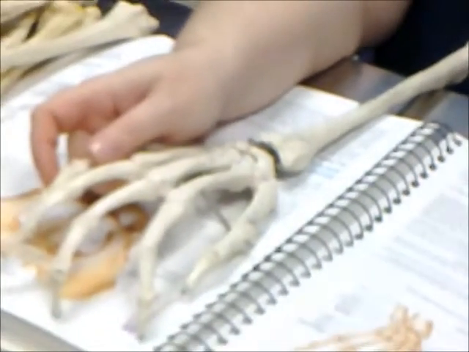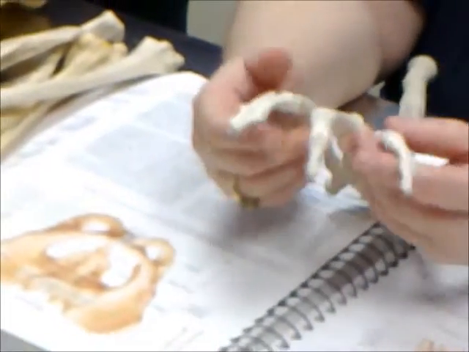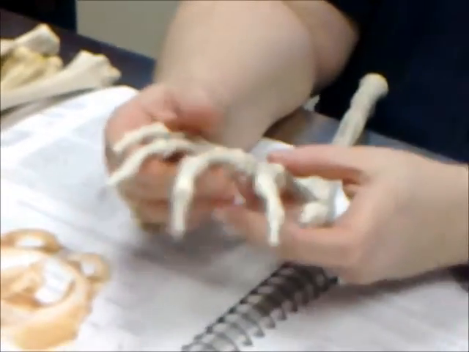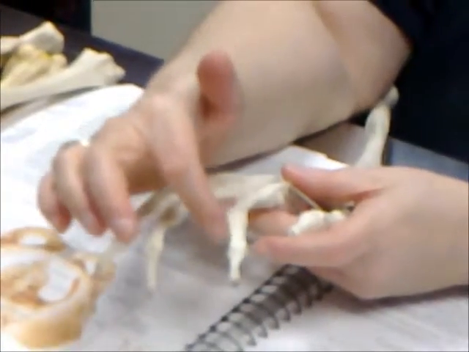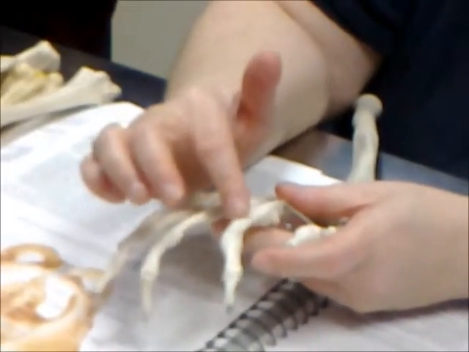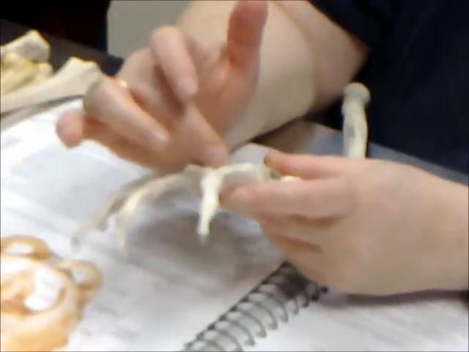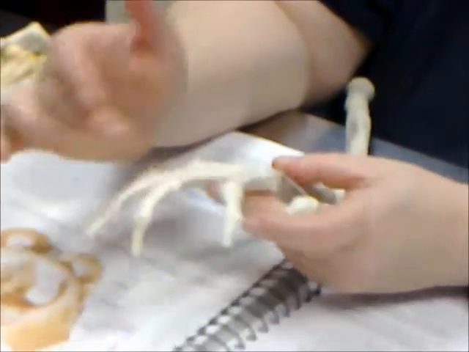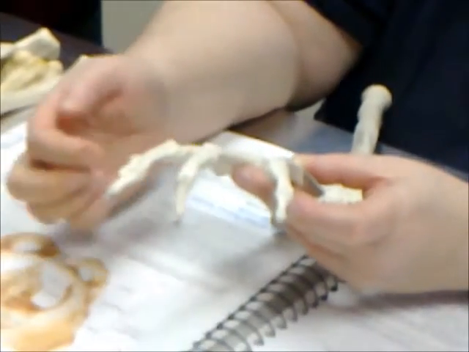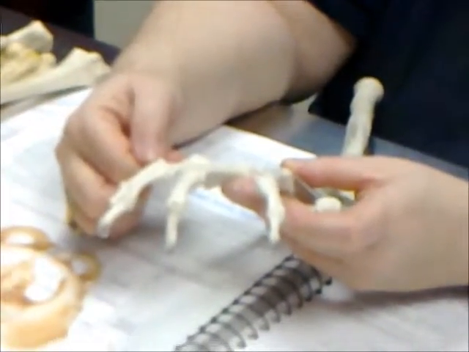So that's your thumb. All the other phalanges have 3 parts to them: distal, middle, and proximal. Even your pinky: distal, middle, and proximal.